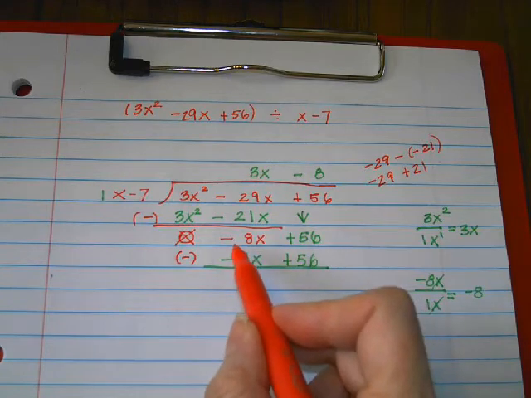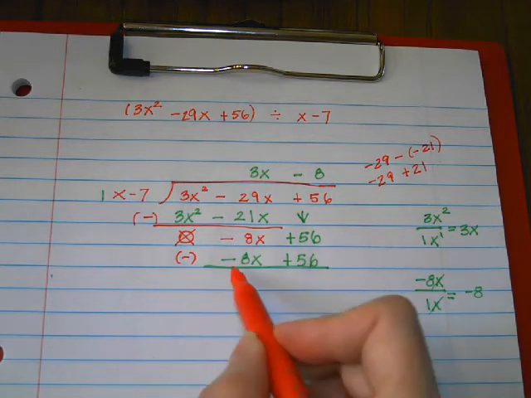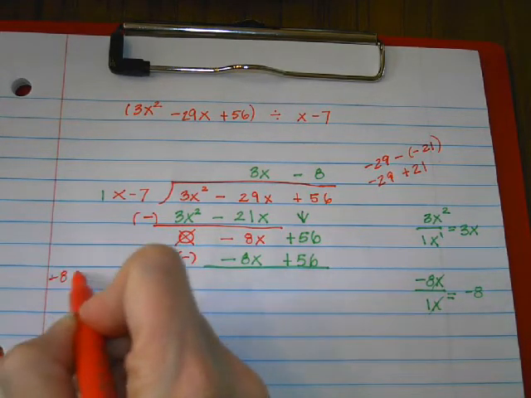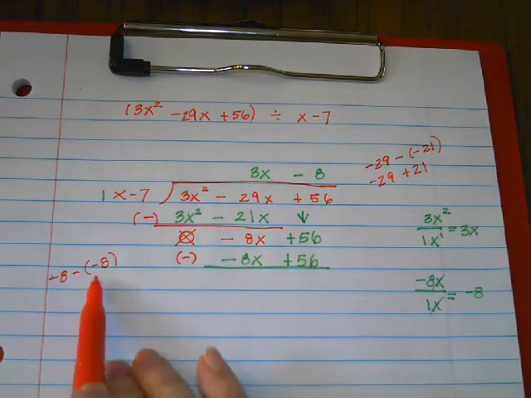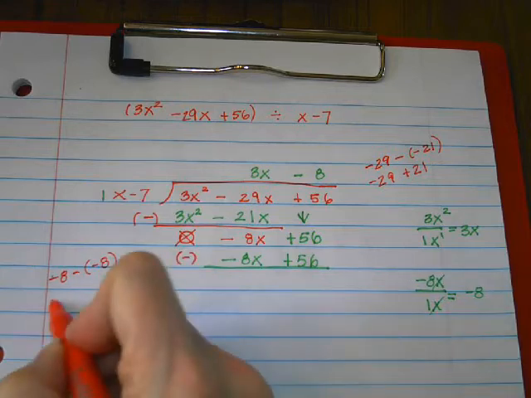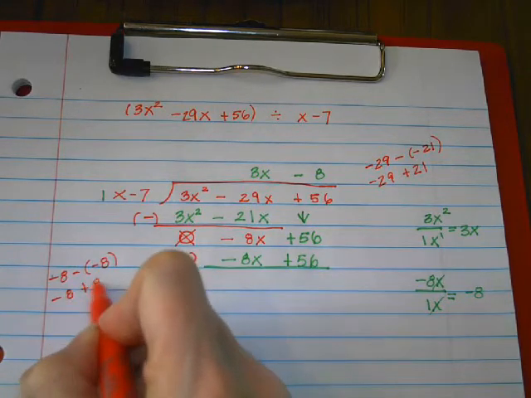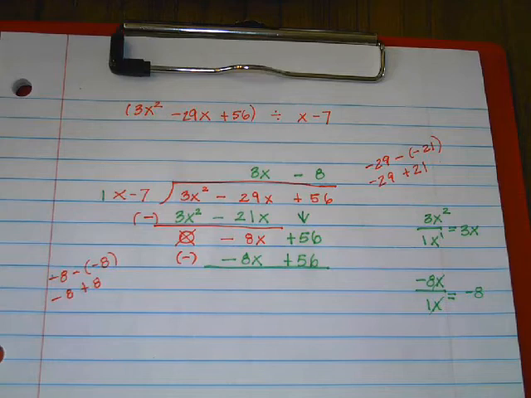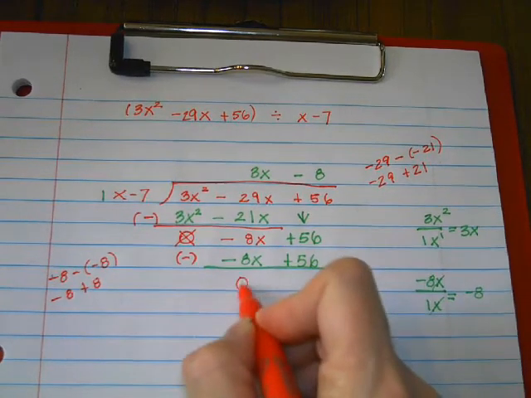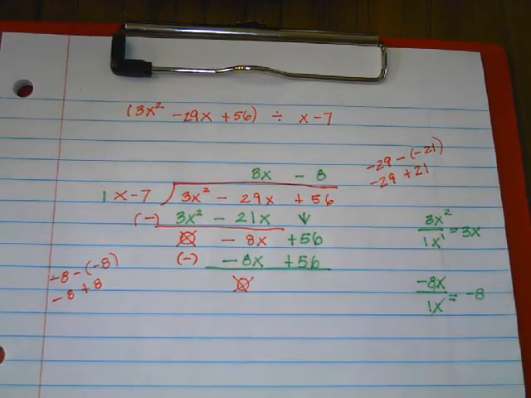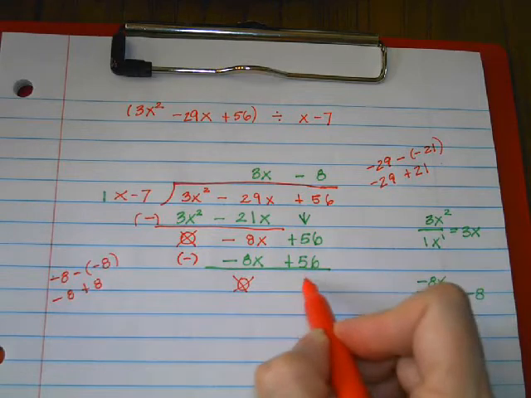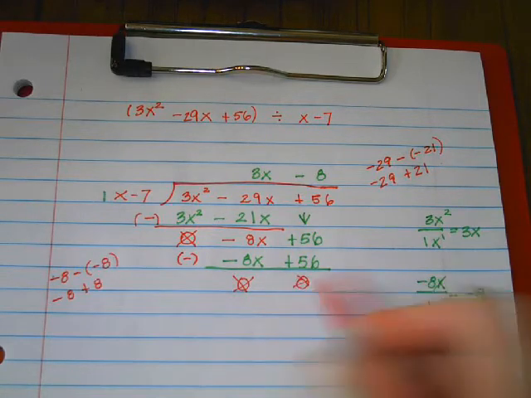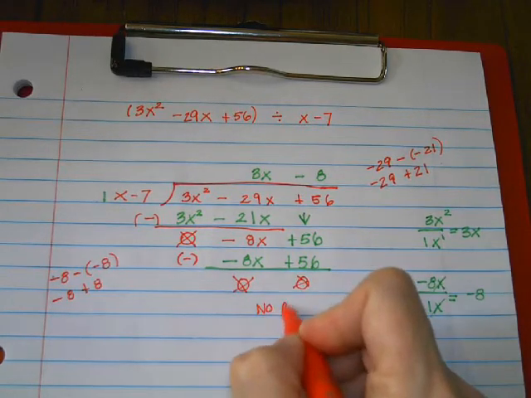So now we have negative 8 minus a negative 8. So remember that minus minus becomes a positive. So negative 8 plus 8. So what's negative 8 plus 8? That's right, it's 0. So we don't need this value. So now we've got 56 minus 56. Well, that's also 0. Won't need that. That means I have no remainder.